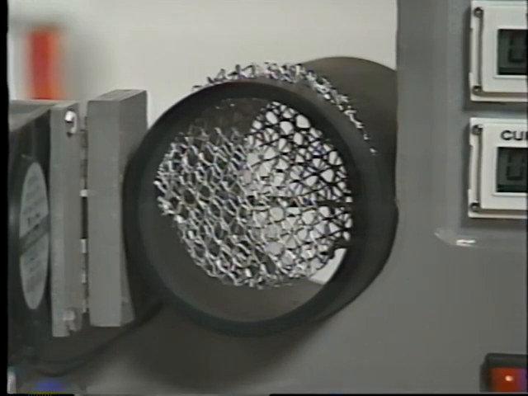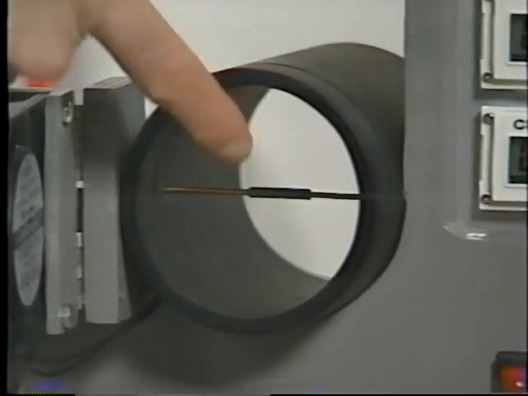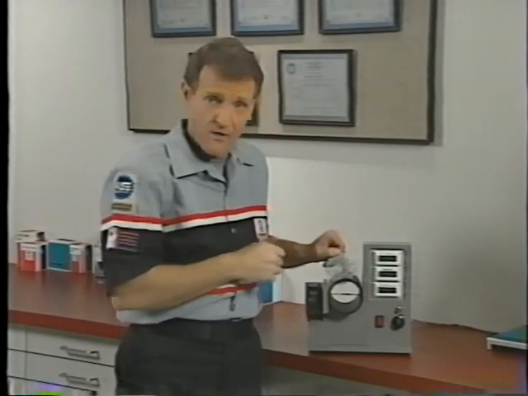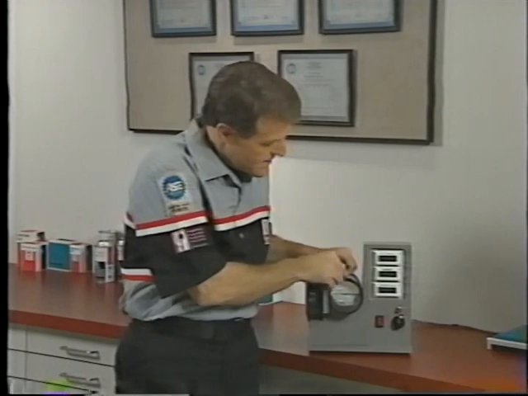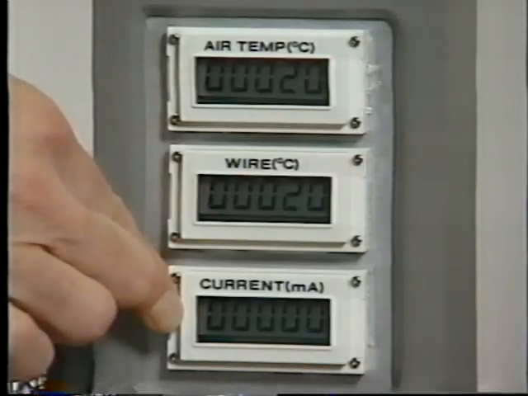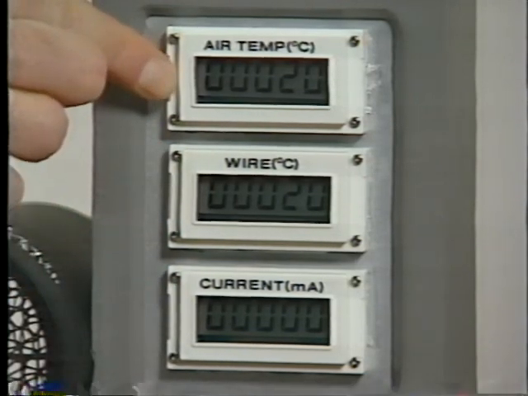For demonstration purposes, I have my own mass airflow sensor. Here, you see I've strung a wire between 2 terminals. This filter screen smooths out the airflow before it reaches the wire. In here is electronic circuitry that can send a variable current through the wire. Just like a real MAF sensor, I can monitor this current flow as well as the temperature of the wire and the temperature of the ambient air.